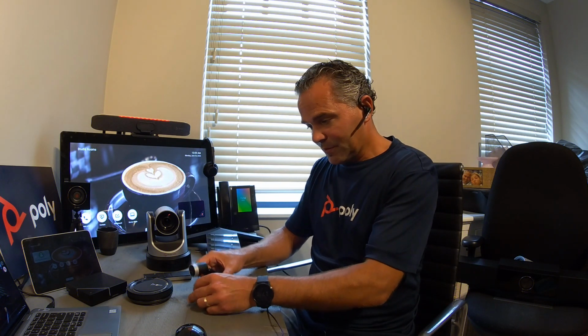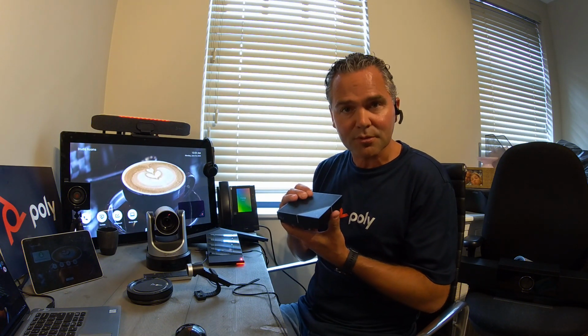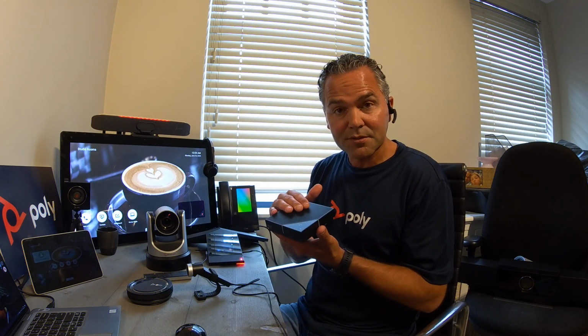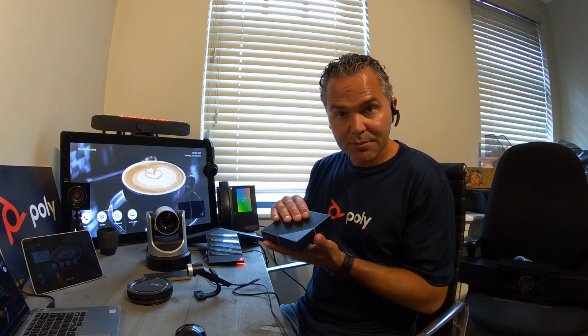Now, as this one doesn't have any mics, you need to combine it with a speakerphone. To give you a good overview of that, you can combine it, for example, with the 7200. This is almost a sort of mini trio, very powerful. The 7200 has a built-in battery, also Bluetooth.